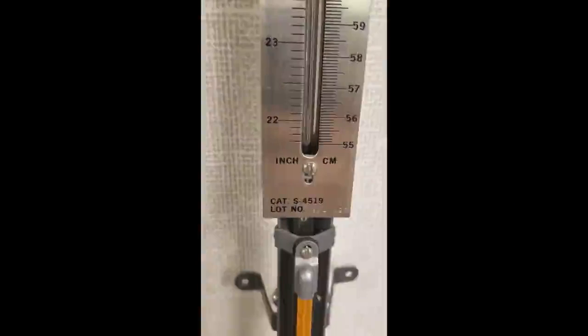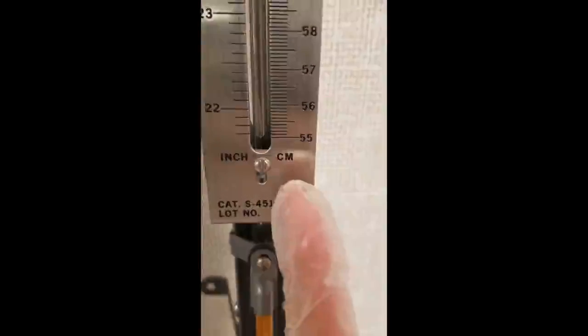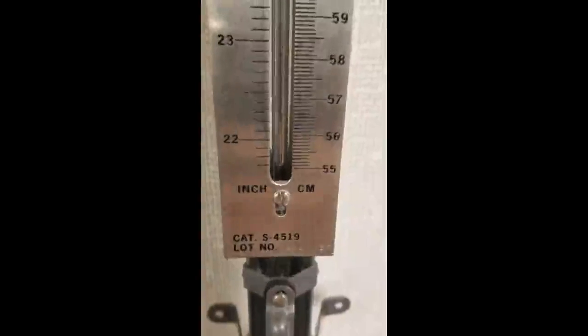All right, next up we need to read our pressure. So we're going to use this right side here. So this is going to measure in centimeters of mercury. So you need to switch that over to millimeters of mercury or whatever unit you kind of want to think about. So go ahead and take a reading there. Let me try to focus it in a bit.